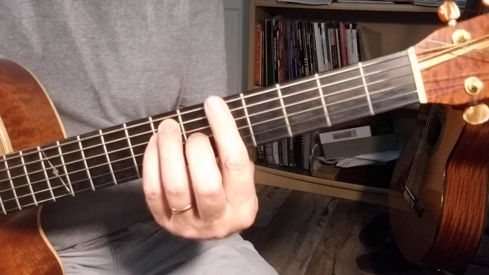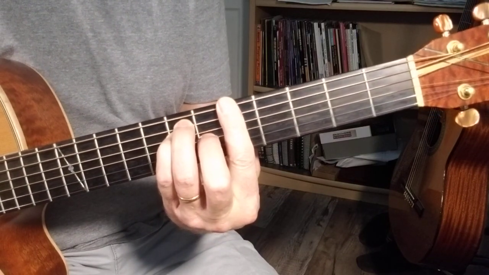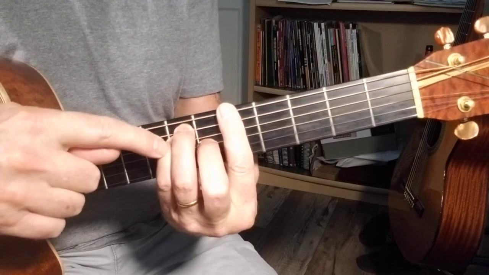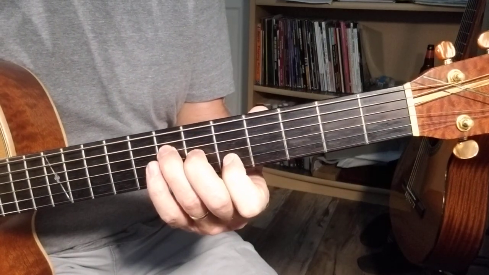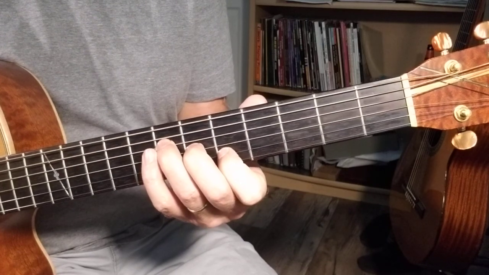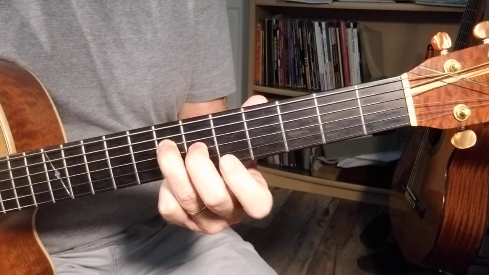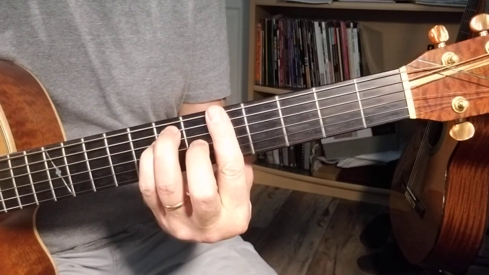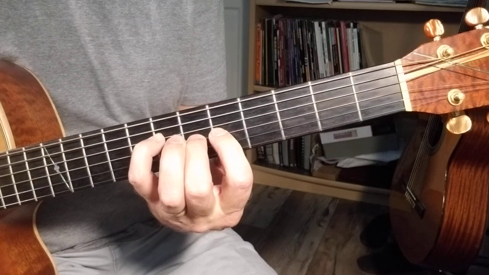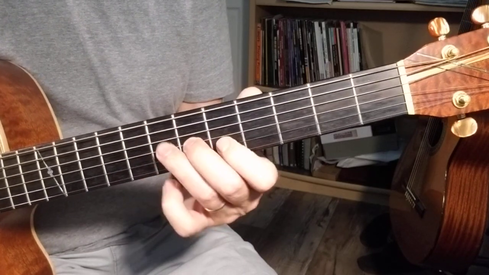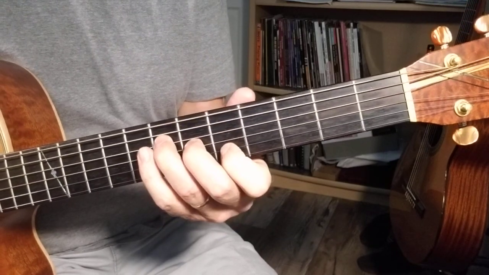For example, if I take an A chord in the E shape and I extract the D string, G string, and B string, I get this shape. D string, G string, B string. When I play this chord, I'm playing those notes. Right? That's part of my E shape there.